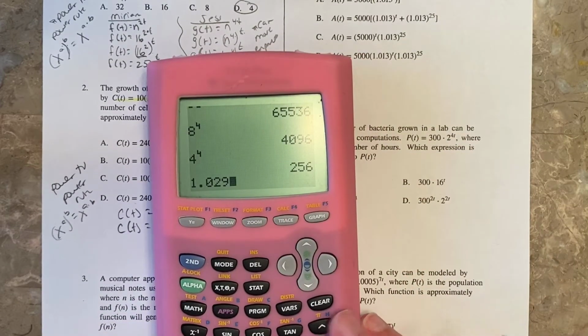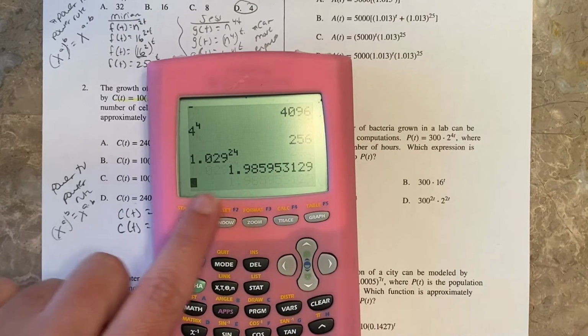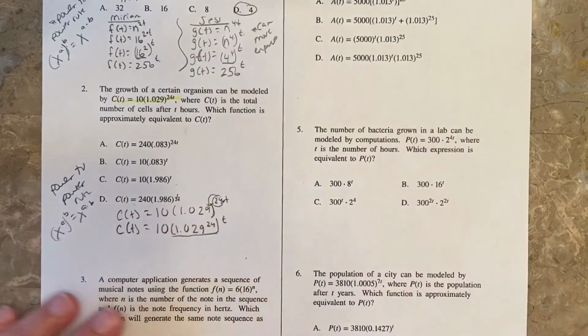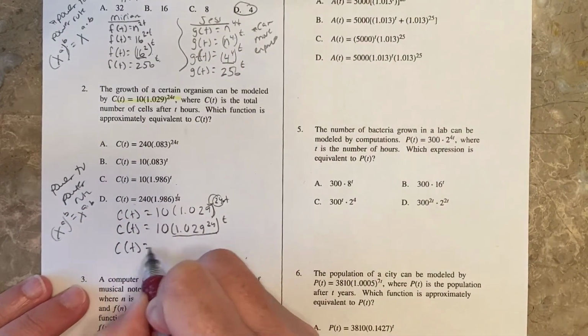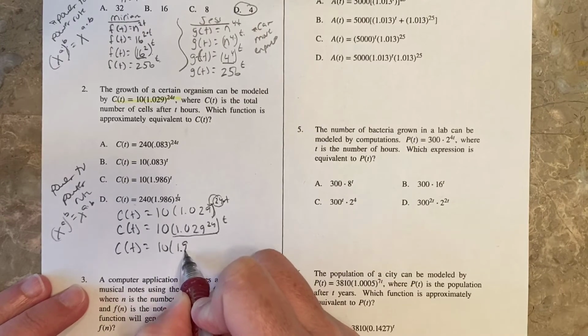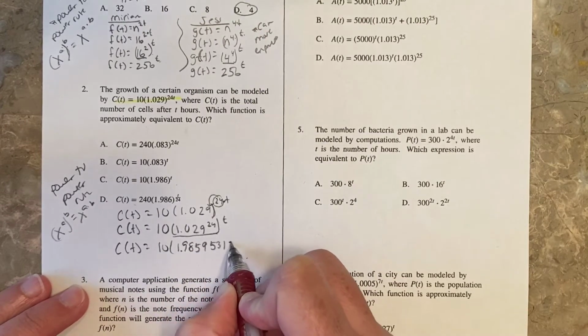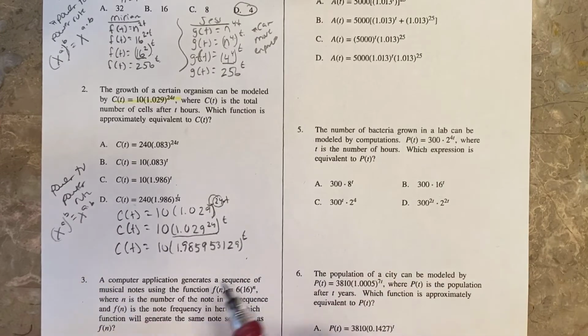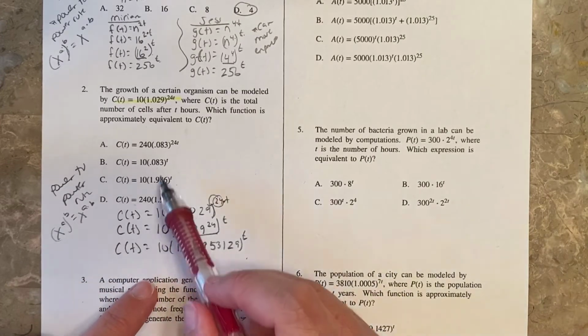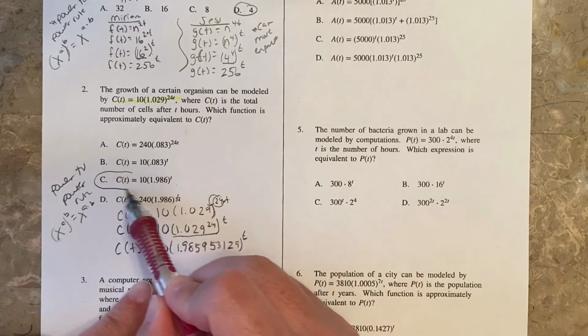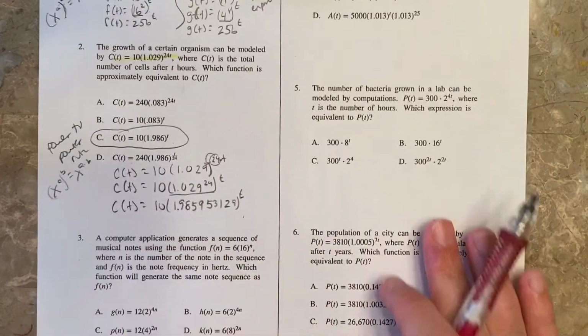1.029 to the 24th, and you get this long decimal. So I'm going to copy that decimal. So C of t equals 10 times 1.985953129, and to the t. And if you notice, that is close enough to that answer right there. So that's number 2, C.